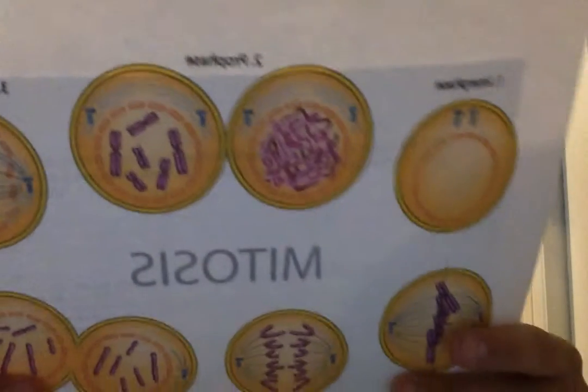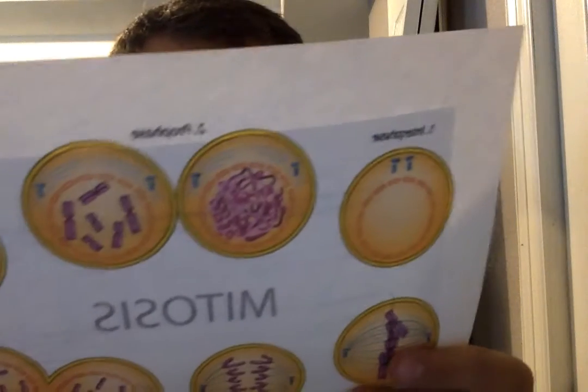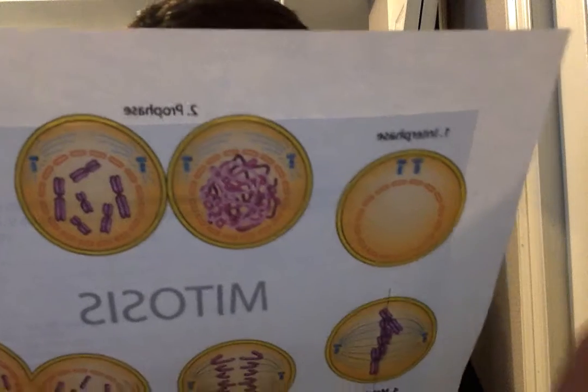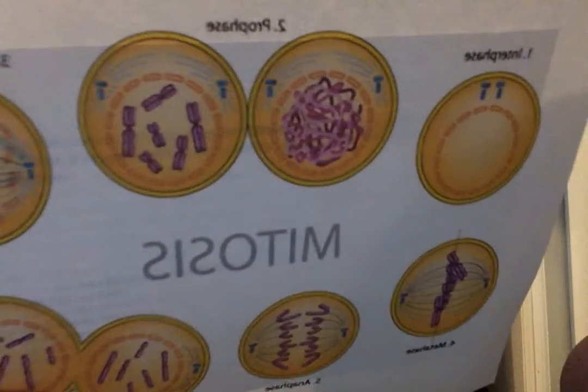And lastly, is cytokinesis. The cell membrane pinches around the middle of the cell. Eventually, the cell pinches into two. Each daughter cell ends up with the same number of identical chromosomes and about half the organelles in the cytoplasm.